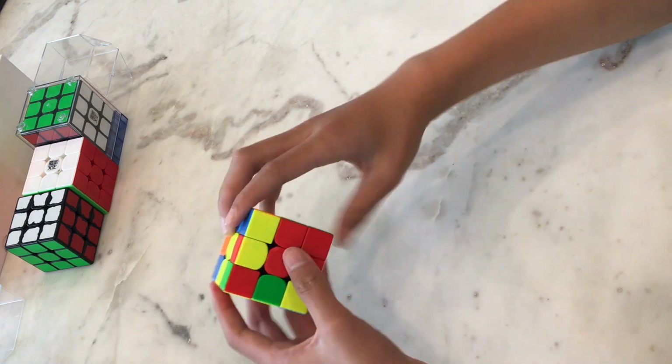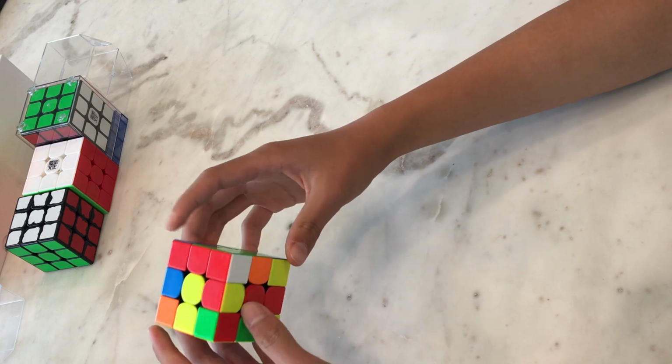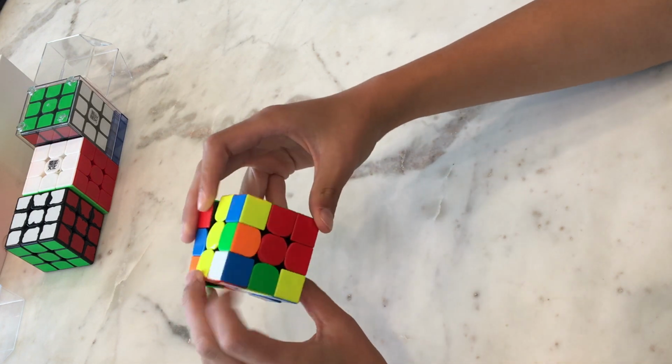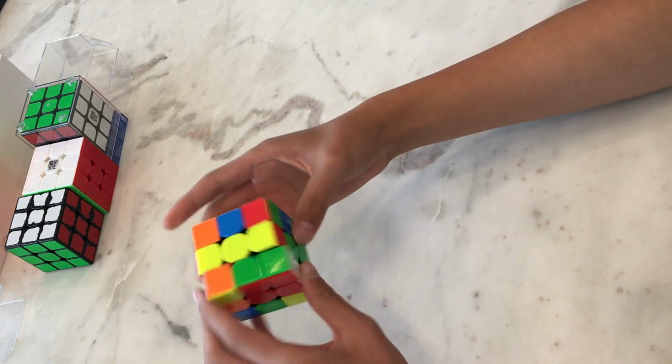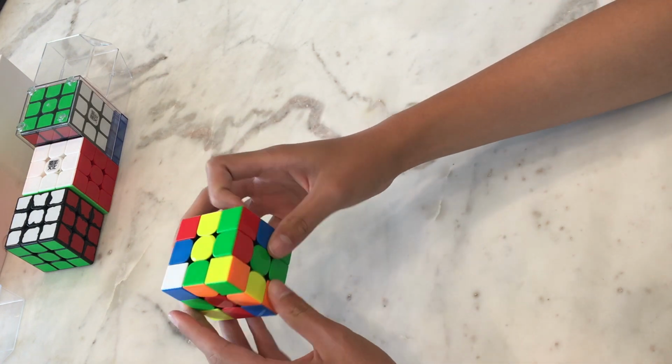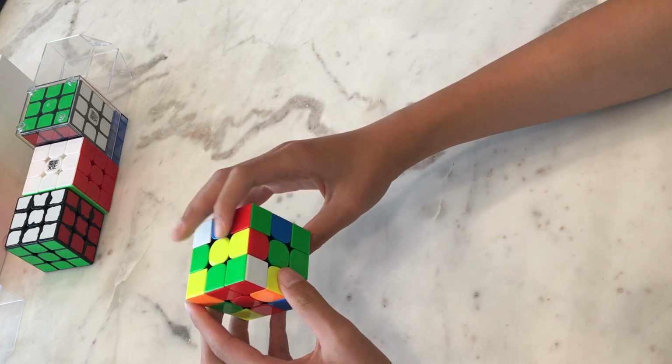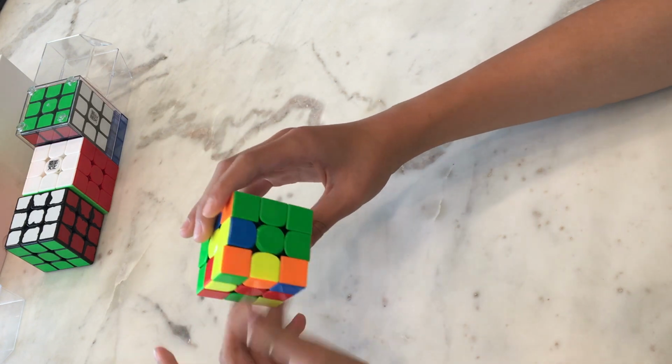There's also the option to do sledgehammer here if you're more advanced and don't want to ruin a different F2L pair. That's R prime, F, R, F prime, which also inserts it. And for the other side, it's the same thing. If it's on this side, that's L prime, U, L to insert, or mirror sledgehammer, which is L, F prime, L prime, F.